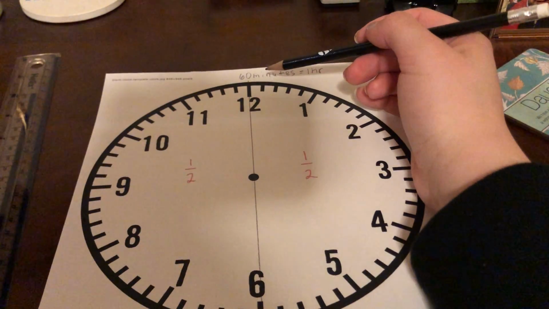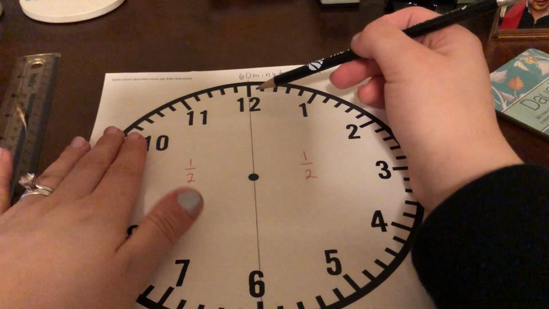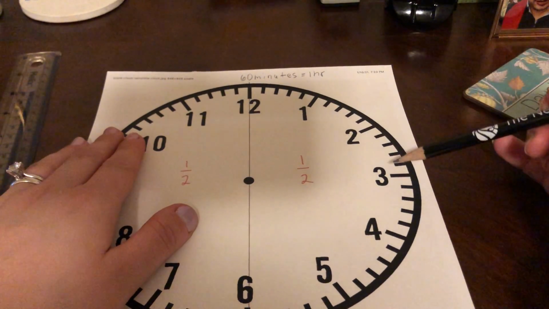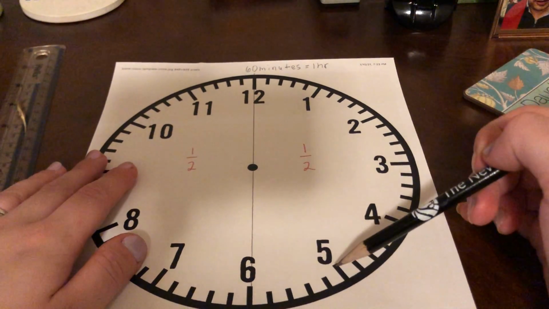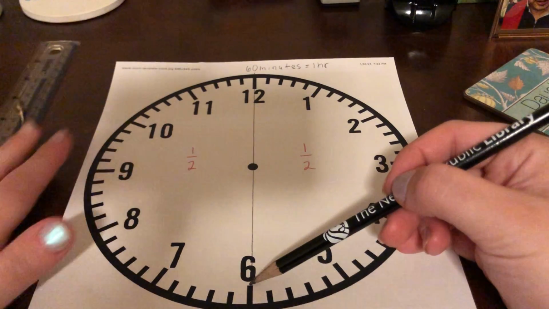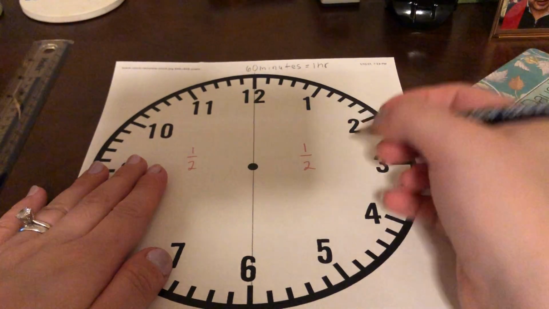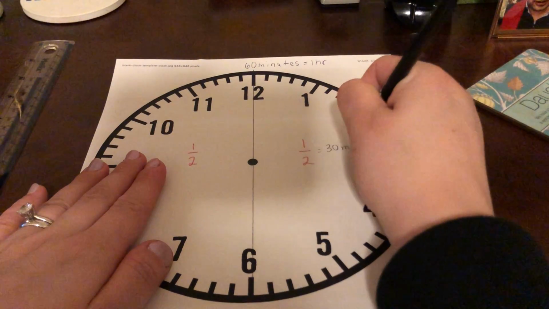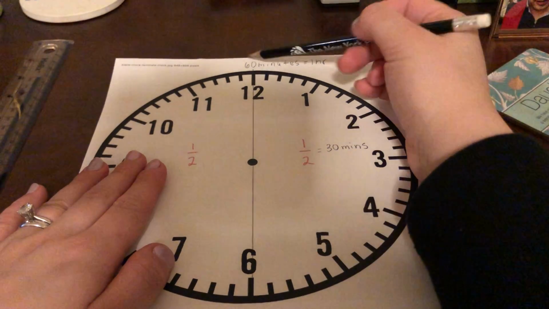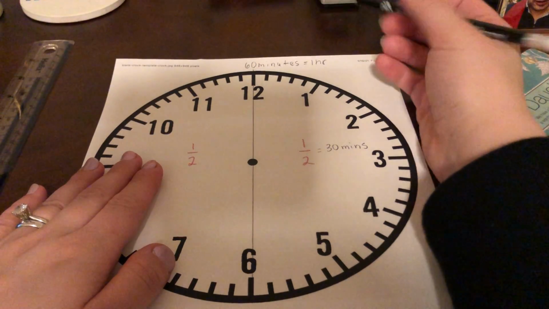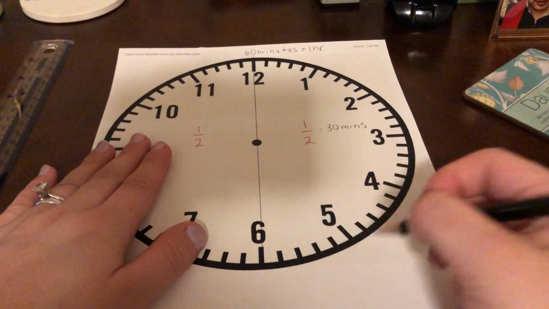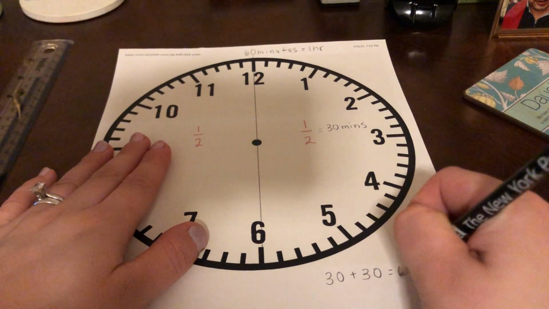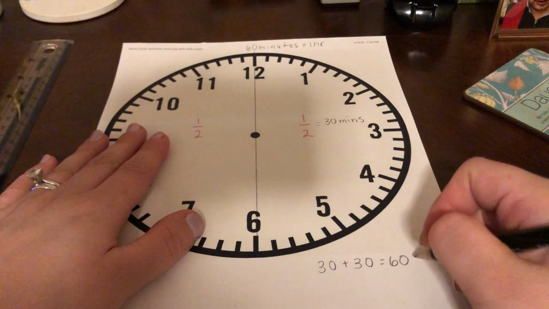In half an hour, we can see there's 5, 10, 15, 20, 25, 30, if we skip count by fives. So half an hour is 30 minutes, which is half of that hour, because 30 plus 30 will give us a total of 60 minutes.